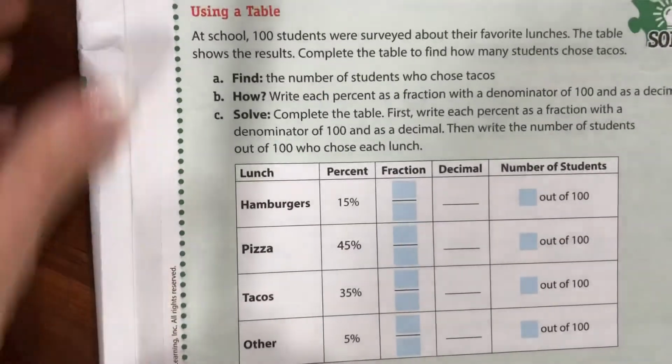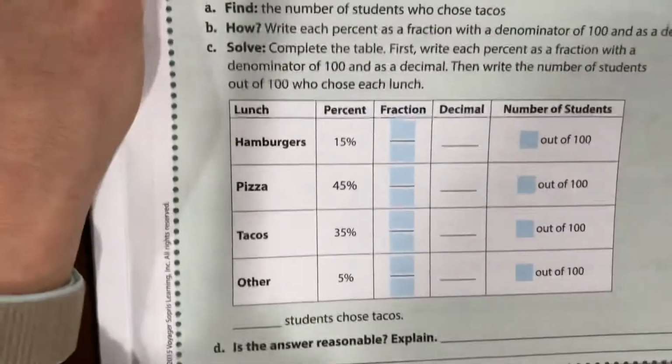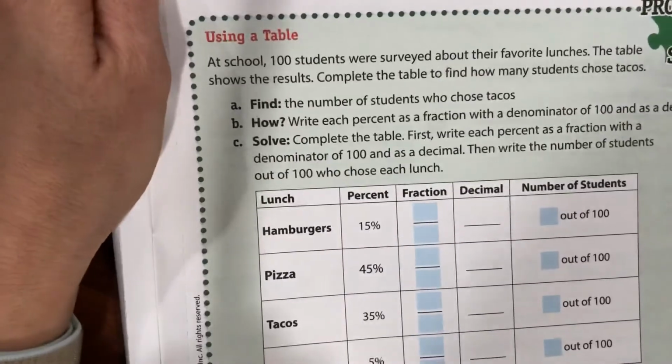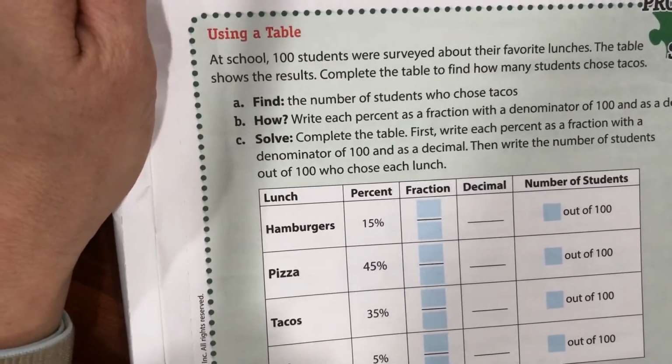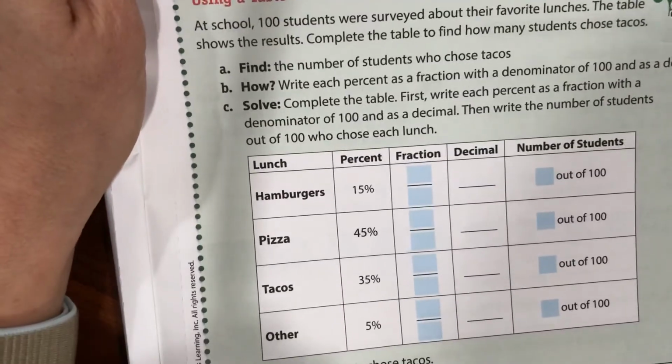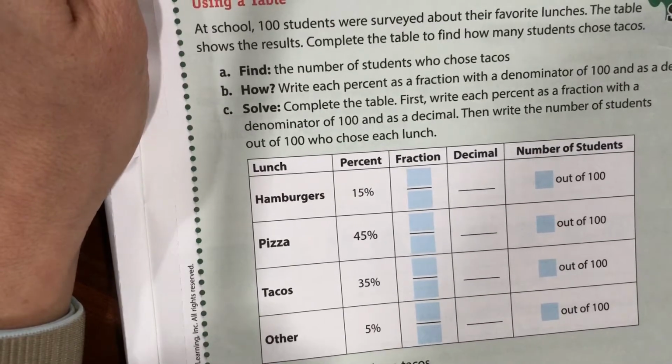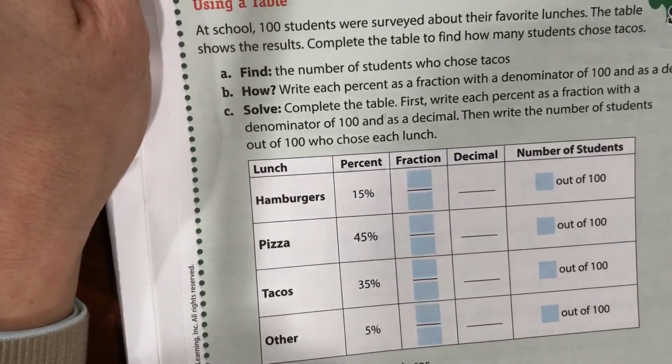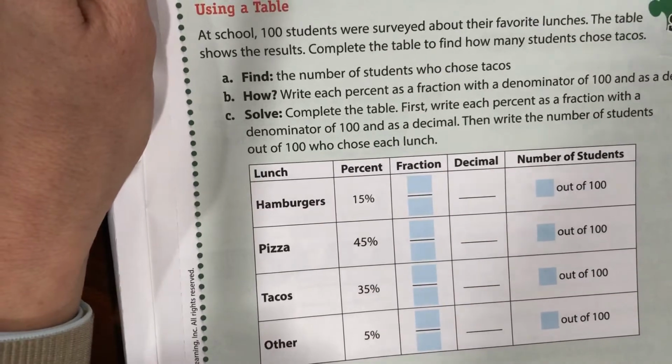All right, so part 2. I'm going to show you using this table, okay? Just more examples of how to change percents into fractions and decimals and ratios.